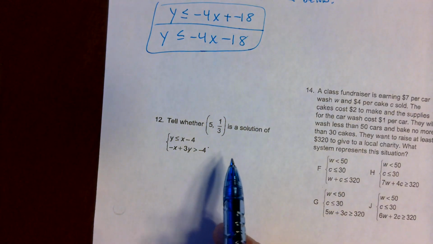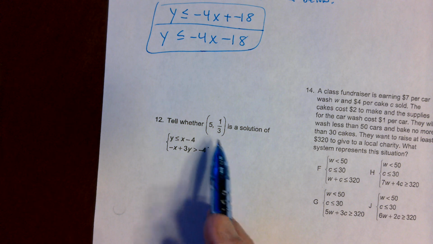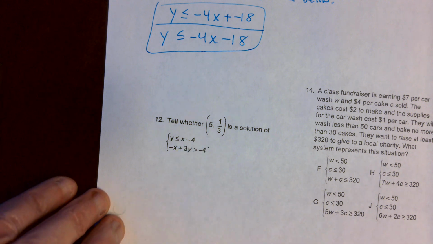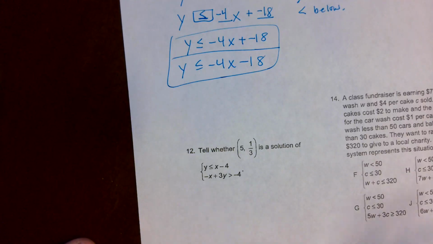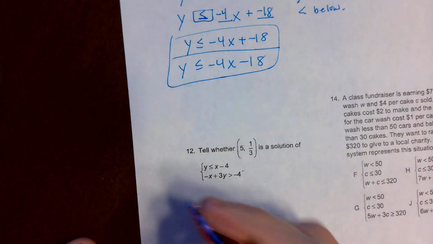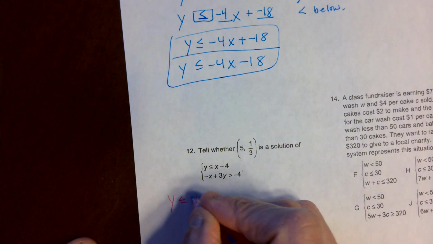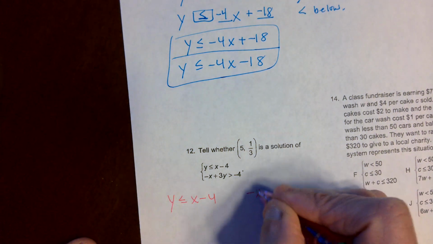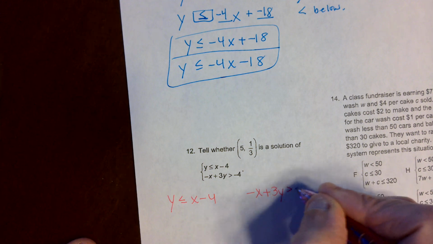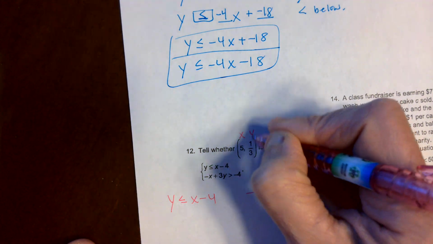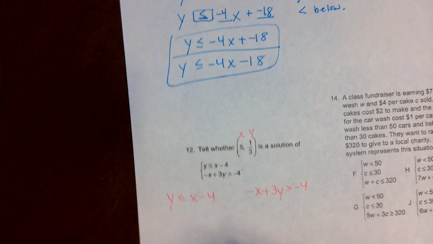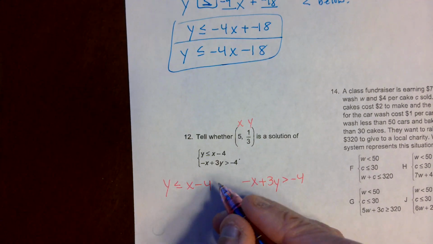Tell whether this is a solution. Remember, it's got to work for both inequalities. So we need to substitute it into both. So y is less than or equal to x minus 4. Negative x plus 3y is greater than negative 4. This is my x, this is my y. I'm going to plug them in and see if they're both true or not.